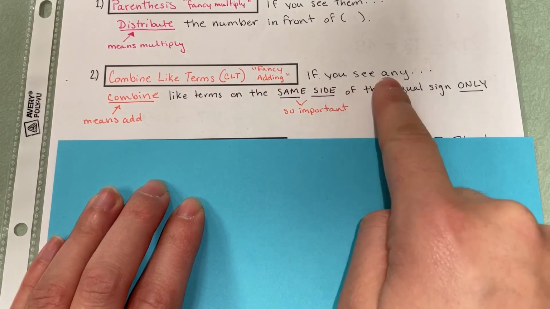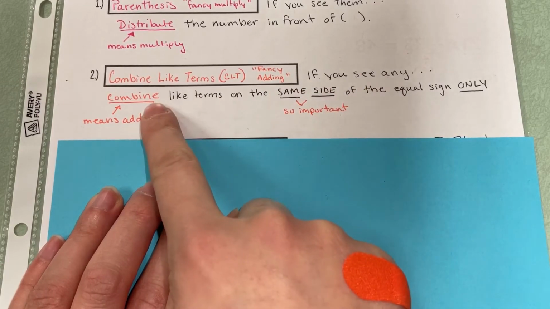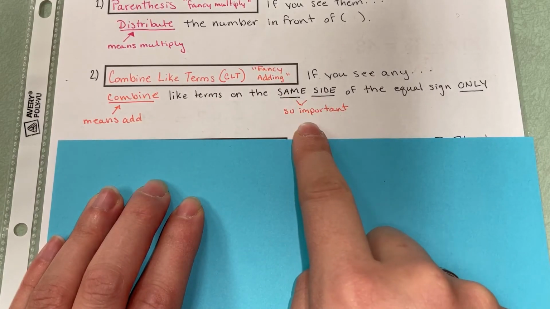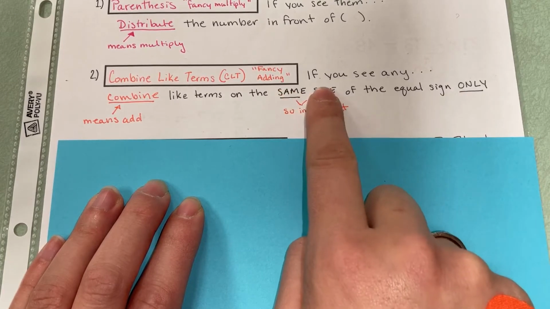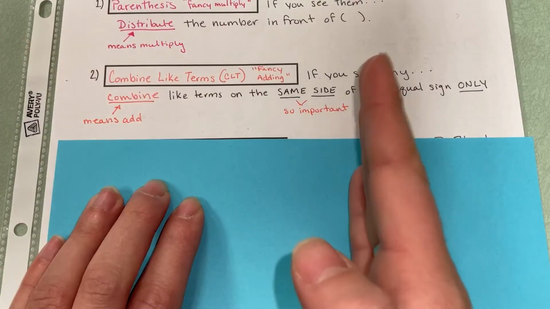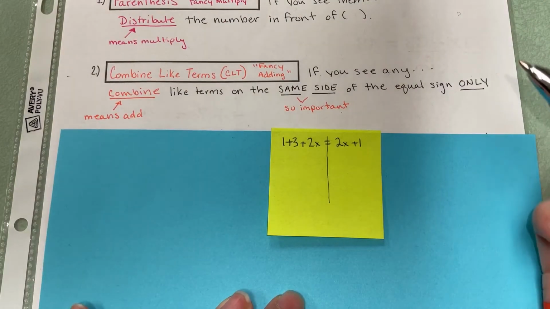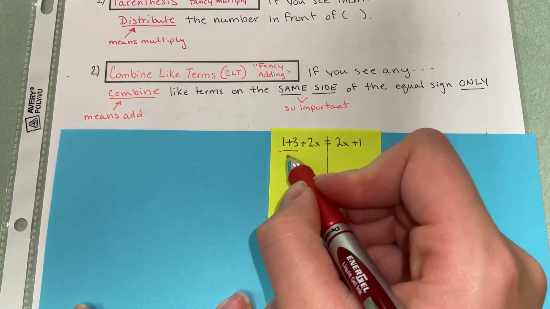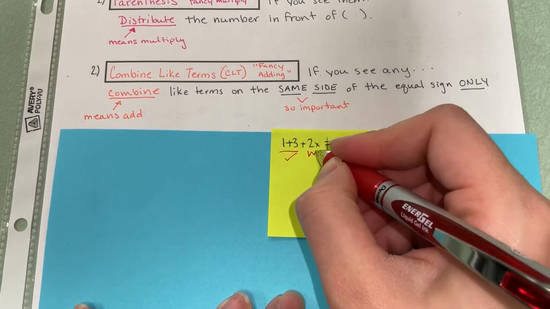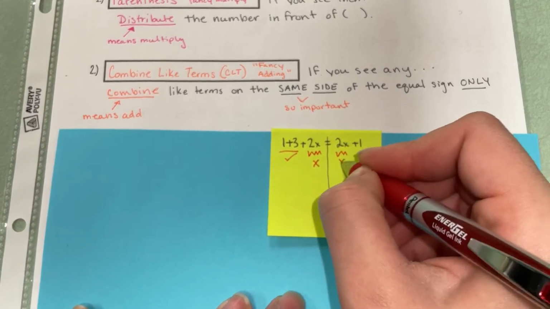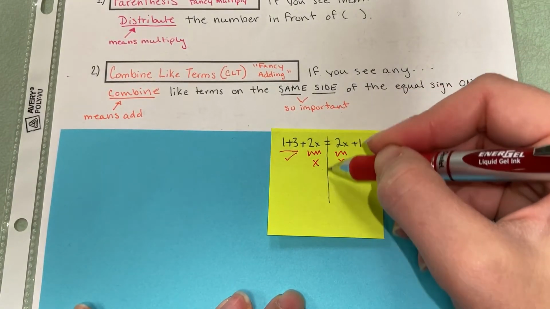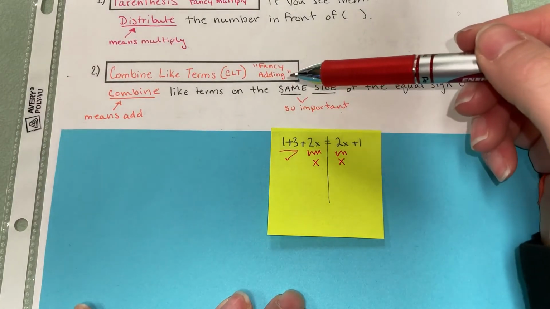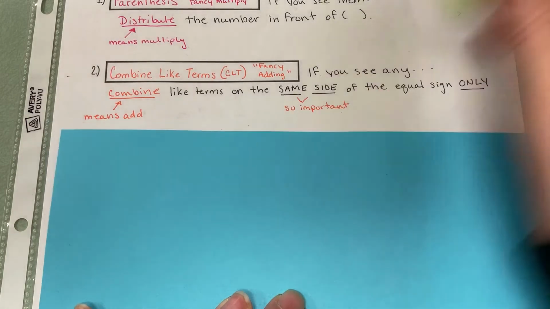Now, if you see any like terms, you are going to combine them, which means add, on the same side of the equal sign only. It's so important. We only combine if it's on the same side of the equal sign. So like these two guys, these are good. But if you want to do this and this, no, you can't combine those because they're on different sides of the equal sign. Again, it has to be on the same side of the equal sign to combine like terms. Anything else is no go.